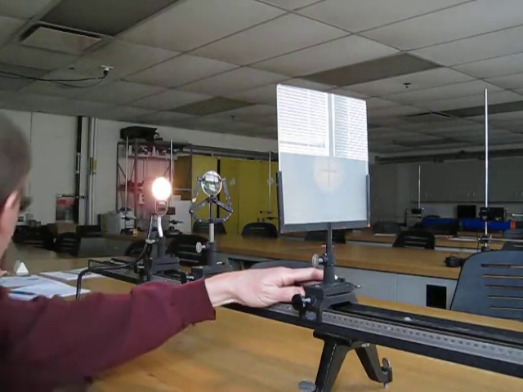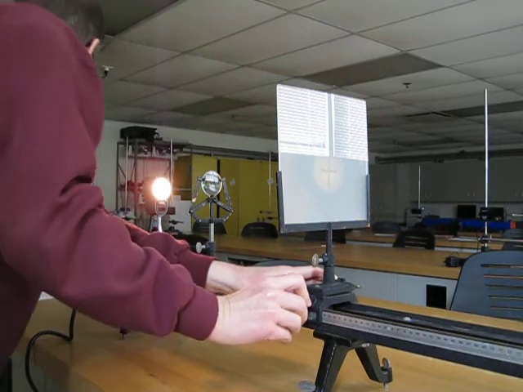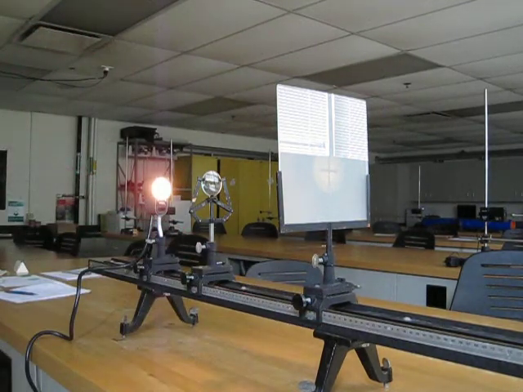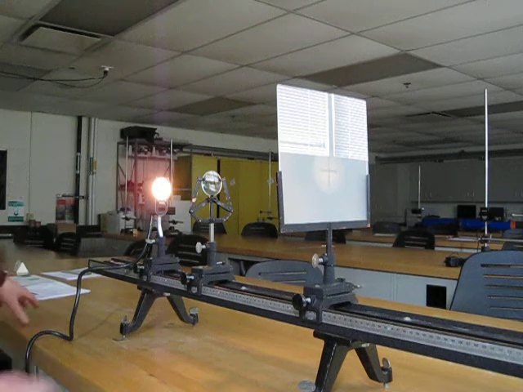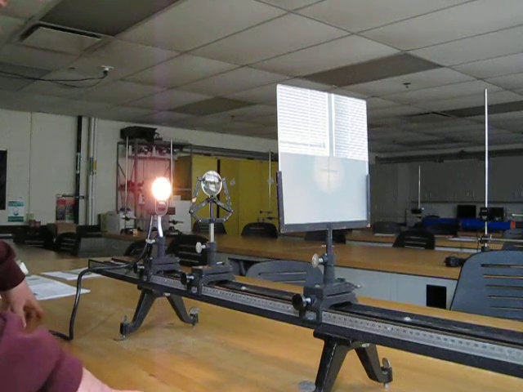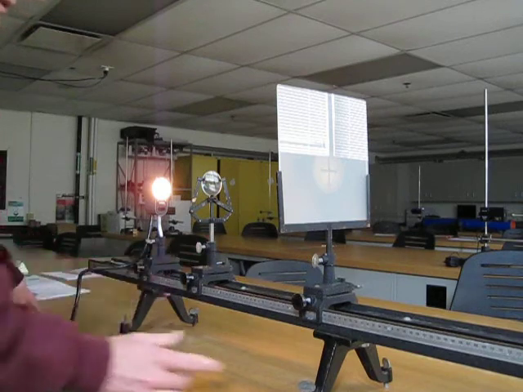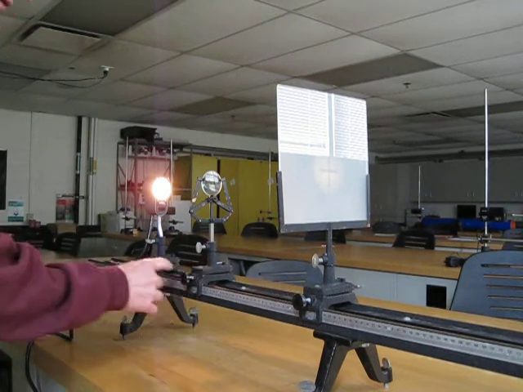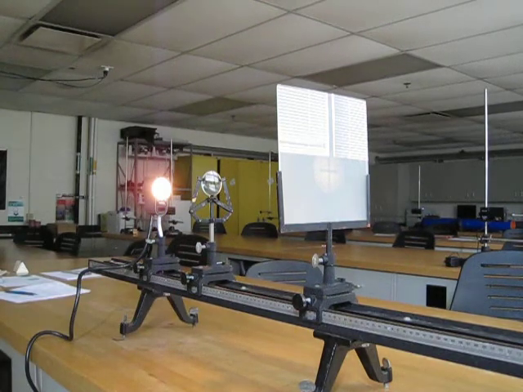I'm going to say 81.3 centimeters. So 81.3. Okay, so now if we want to know the image distance, it'd be 81.3 minus 50, and that will give you your image distance, which we're calling DI.